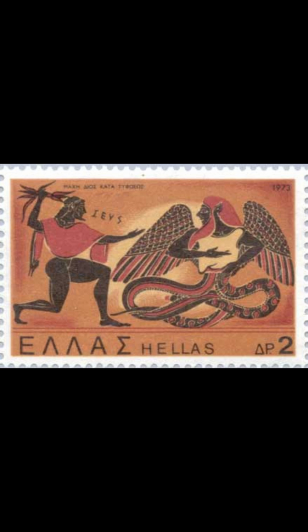His image remains one of the most recognizable and studied in the corpus of classical art, reflecting the enduring legacy of Greek religious and artistic expression. Zeus fighting the giant Typhon even made it on a Greek stamp.